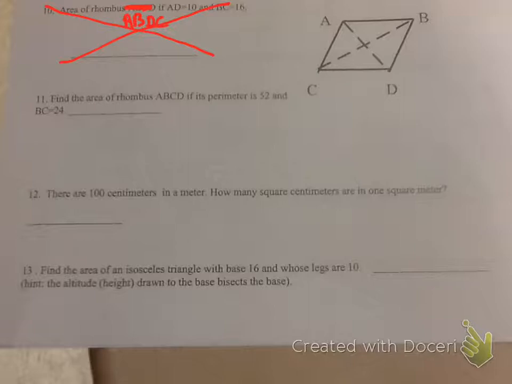On number 11, we're finding the area of the rhombus. The perimeter is 52. Now remember, each side of a rhombus is the same length. So each side, call that S for a side length, would be 52 divided by 4 would be 13. So every one of these sides is 13. If BC is 24, then it gets divided into two pieces that are 12 and 12.